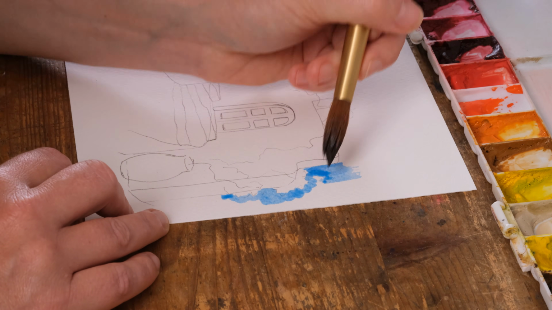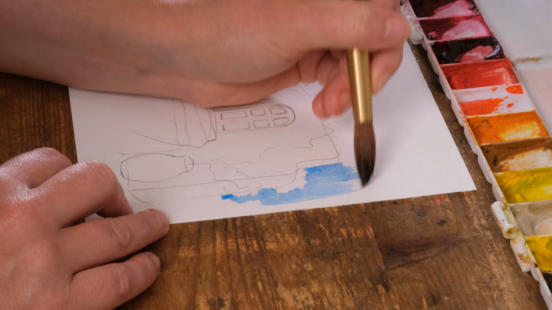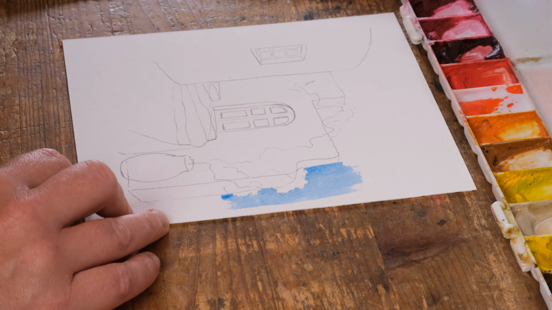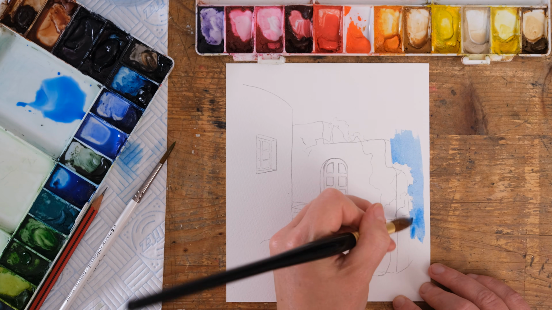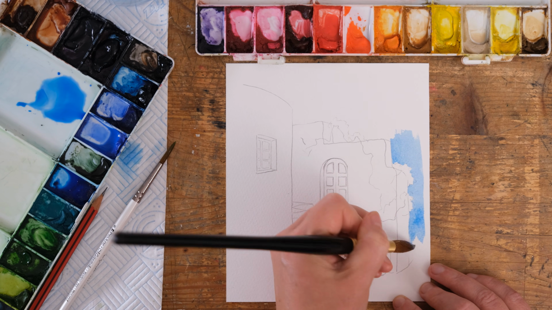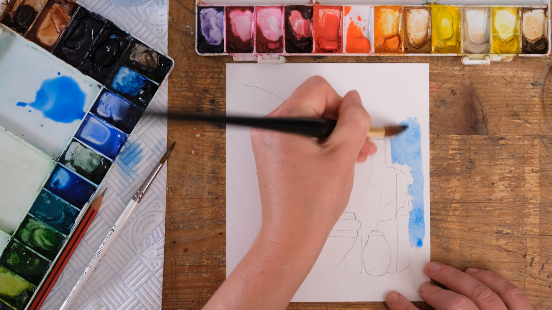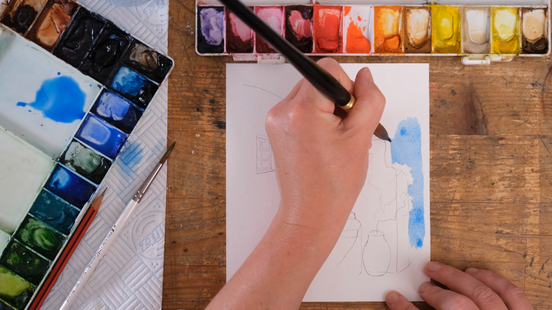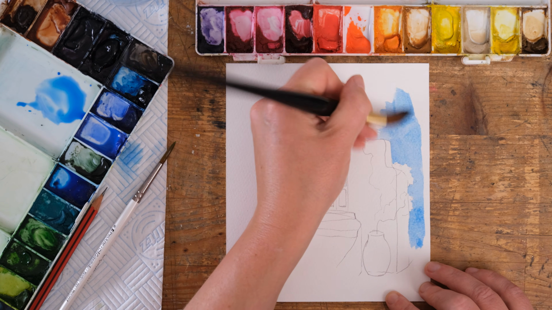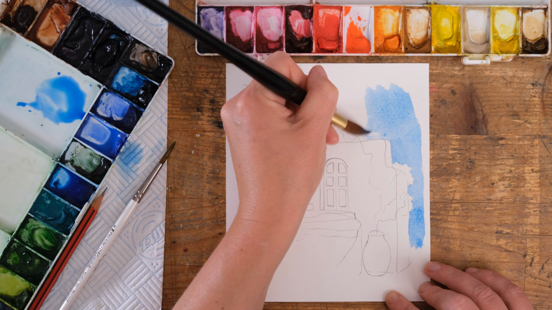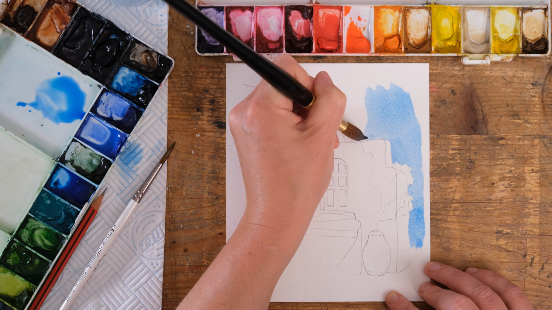And then I can just stretch that out a bit. That brush wasn't quite wet enough. There we go. So yeah, I feel a little bit uncertain of painting every nook and cranny with this brush. I mean, it might be all right, but it's up to you really. So we're just going to fill in that sky.